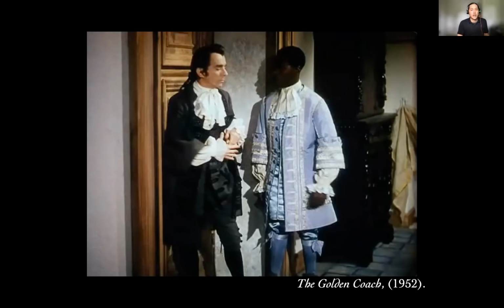All right, so here's a shot from Renoir's 1952 movie, The Golden Coach. This was shot in Technicolor. So this is not Renoir, the famous painter. This is his son, Renoir, the famous filmmaker, right? So let's look at the difference between the white actor and the black actor. What is going on with the black actor? You can't even see his face. It's like he doesn't even have eyes. He doesn't even have teeth. Is he in shadow? No, he is not.